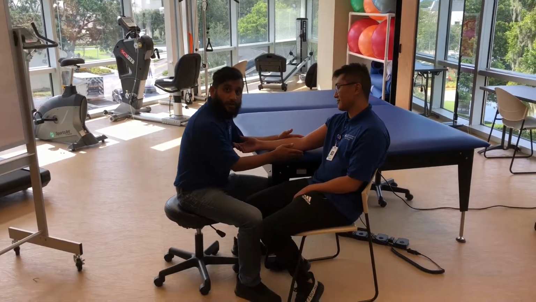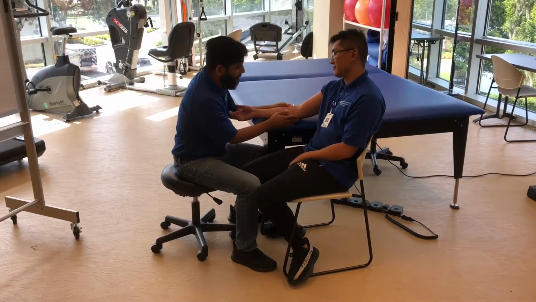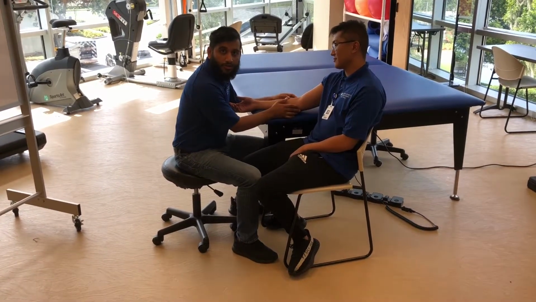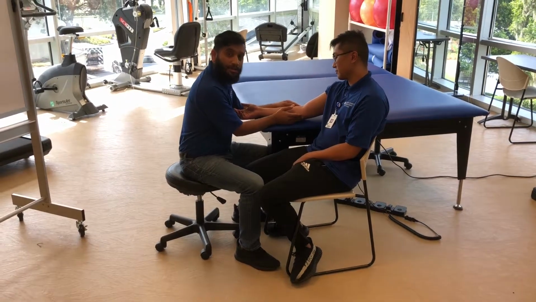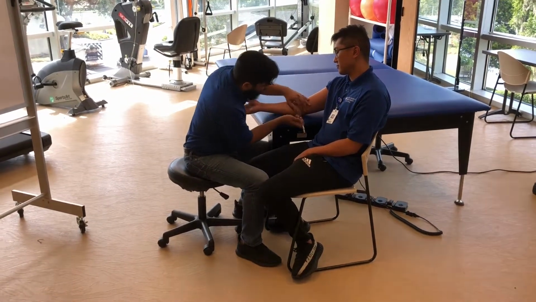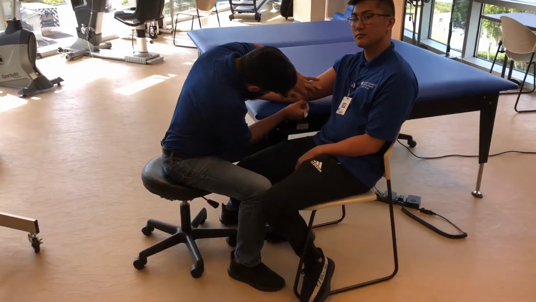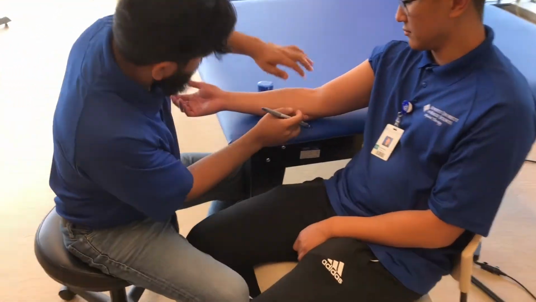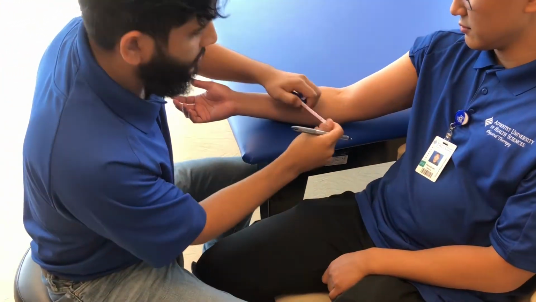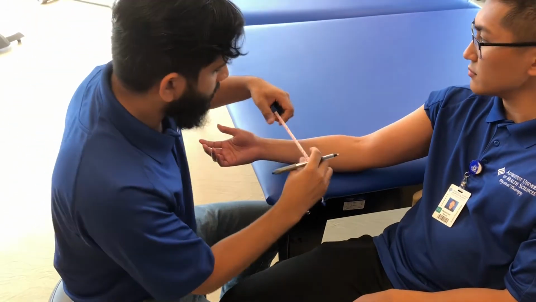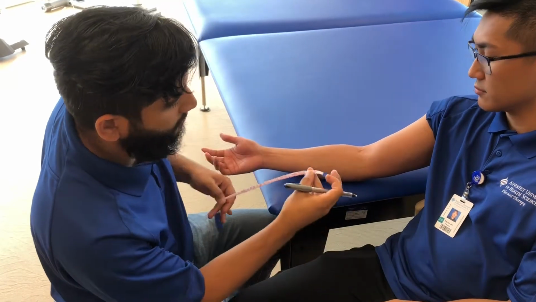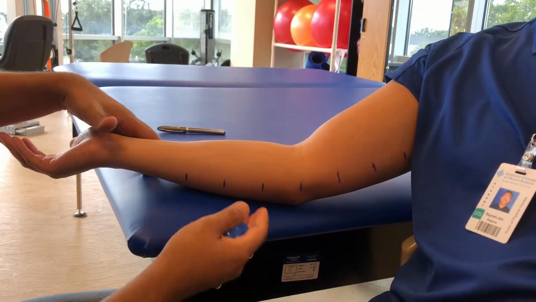You want to identify one landmark. You can use either the medial or the lateral epicondyle. I'm going to use the medial. I'm going to palpate it, place my initial mark, and then I'm going to use my measuring tape to go 3 points below that initial mark and 3 points above. You want to make sure those points are equidistant.